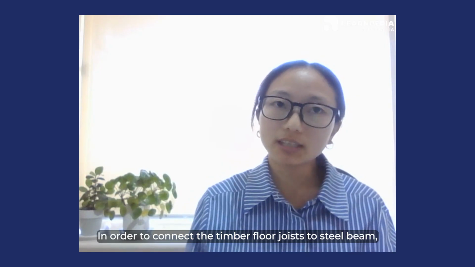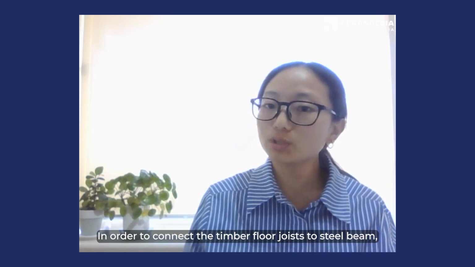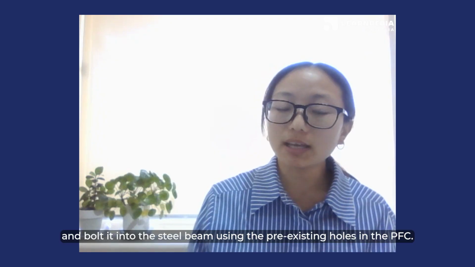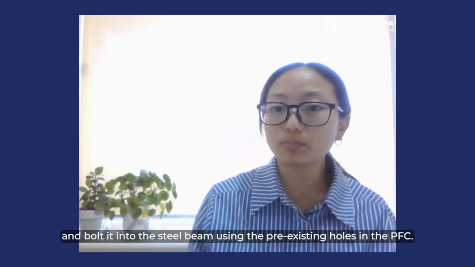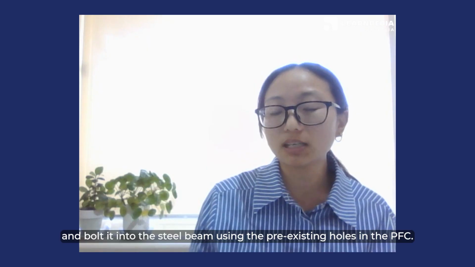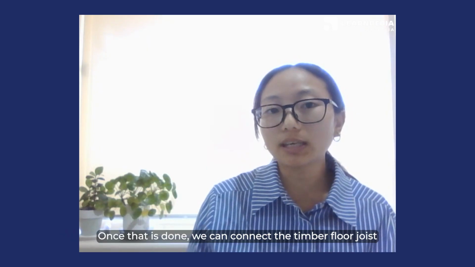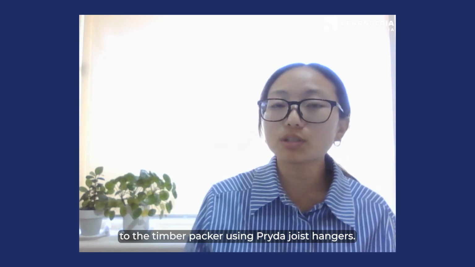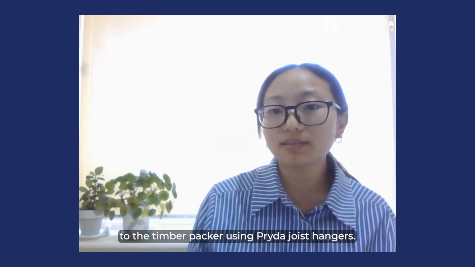In order to connect the timber floor joist to the steel beam, we need to put a timber packer inside the PFC and bolt it to the steel beam using the pre-existing holes in the PFC. Once that is done, we can connect the timber floor joist to the timber packer using Pryda joist hangers.